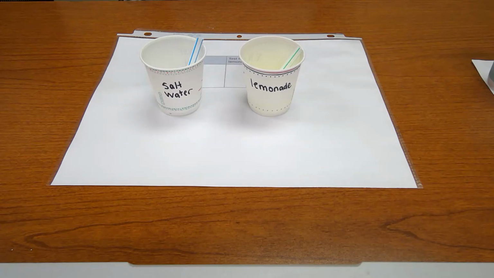Okay, now it's time to figure out which substances are actually acids. We could test lots of different substances that are in our kitchens, but I chose salt water and lemonade. So we're going to try to see, is salt water an acid or is it not? Is lemonade an acid or not? To do that, we need to choose one of our substances that would be good for an acid test.